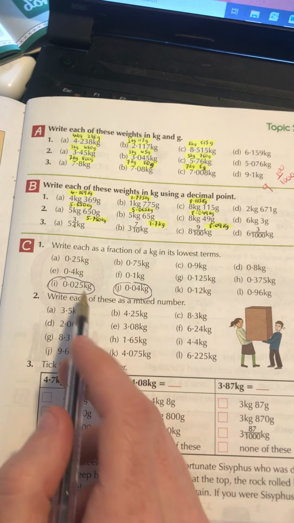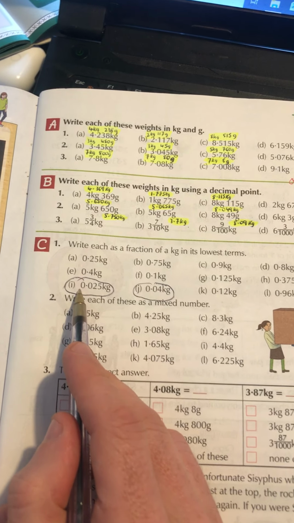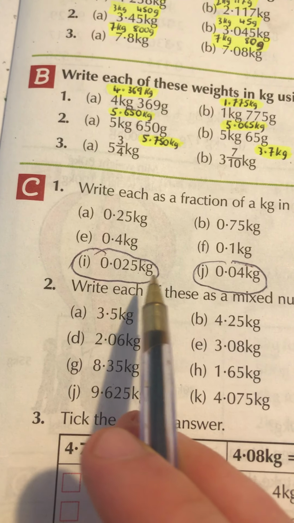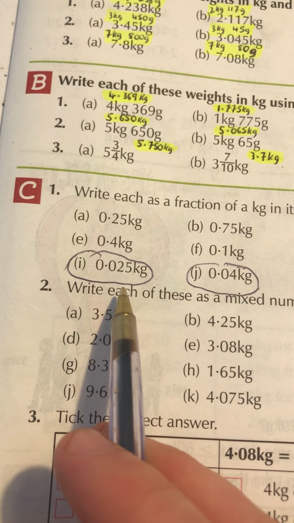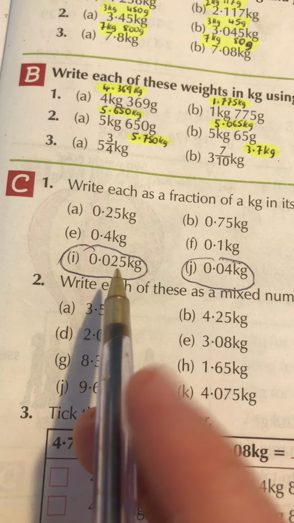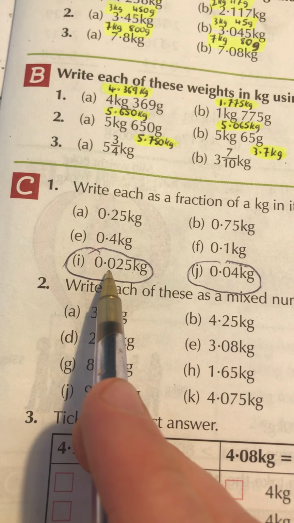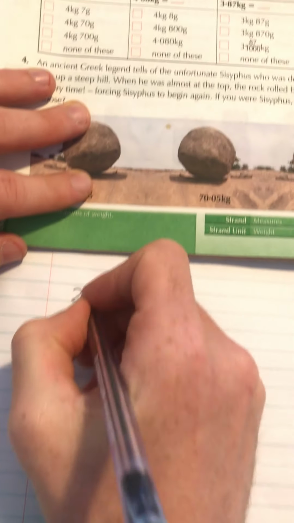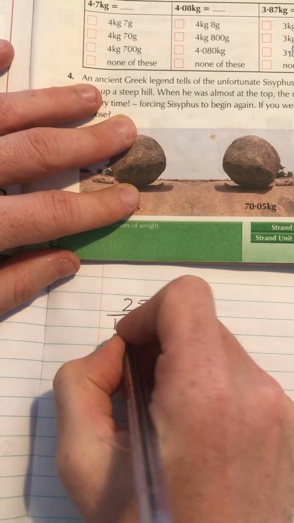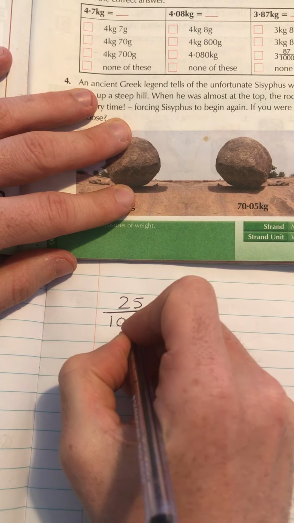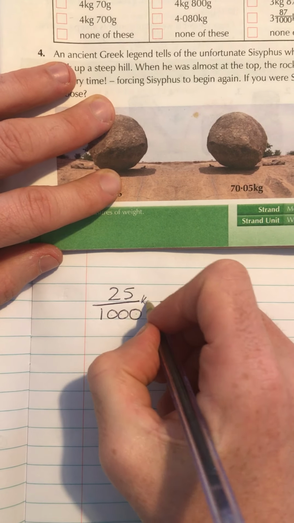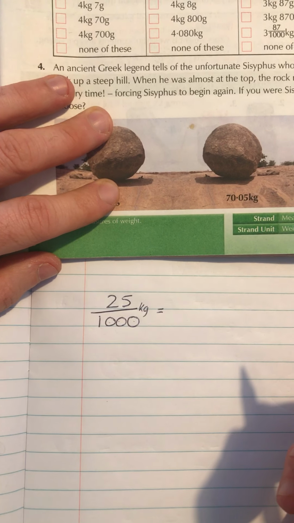So the way I look at this is, okay, the first one, if we look at I here, we want to express 0.025 kilograms as a fraction of a kilogram in its lowest terms. So the first thing I'm going to do is say, how many numbers after the decimal? 1, 2, 3. So I'm going to put 25 over 1000 because there's 3 numbers after the decimal, so 3 zeros there. And that's kilograms. Then it's just a question of simplifying.